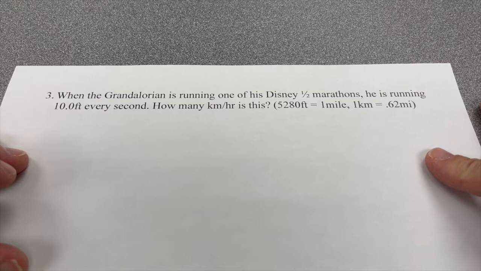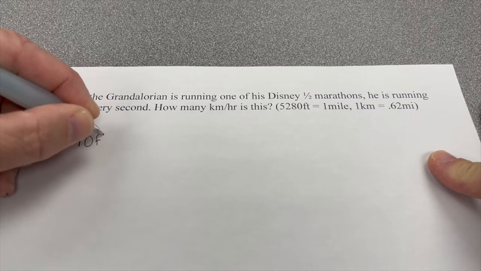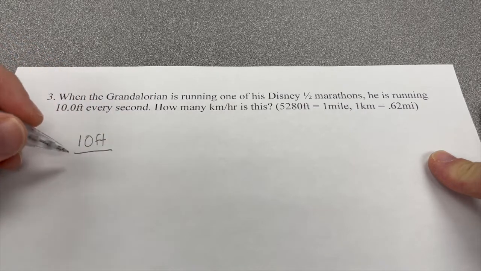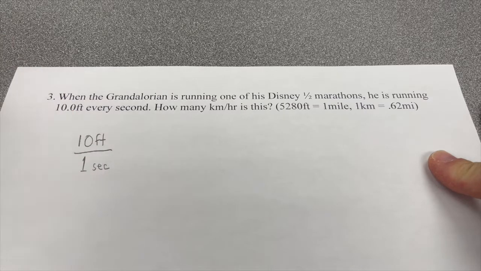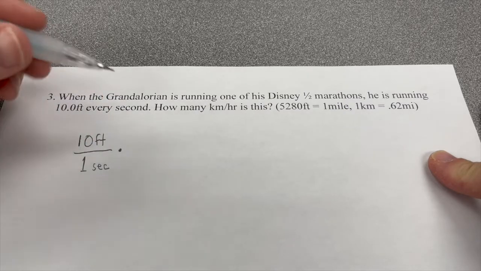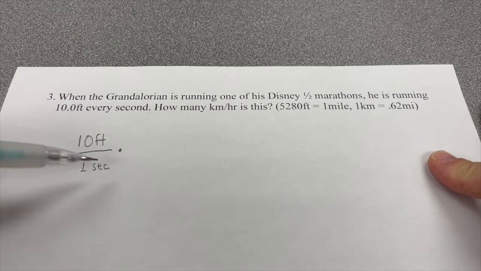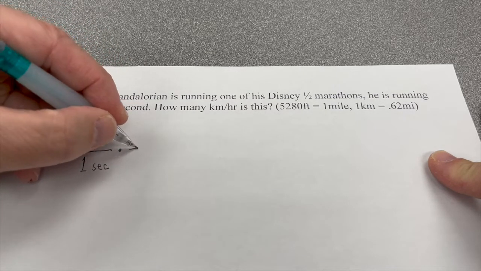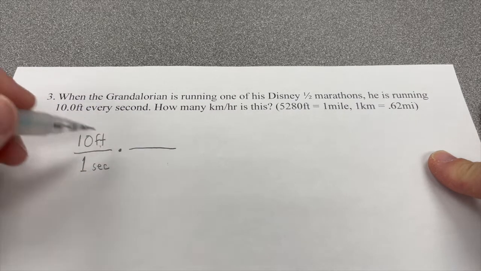So first thing we'll do is we will write 10 feet, and we're gonna write it like this: 10 feet per, which means it's a fraction, 1 second, okay? And now we're gonna multiply this. First thing we'll do is 5,280 feet is 1 mile. And so we're gonna make our fraction here. And we know from the last two examples, feet need to be on the bottom because feet are on the top here, so that they cancel out.